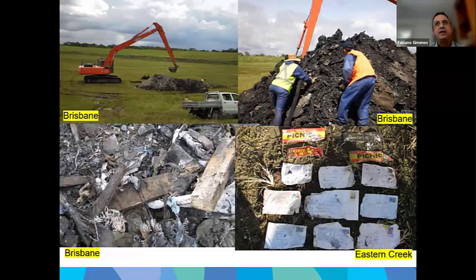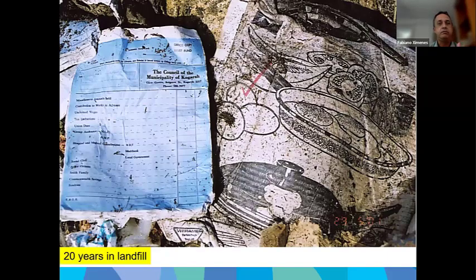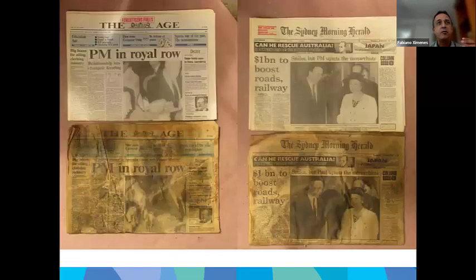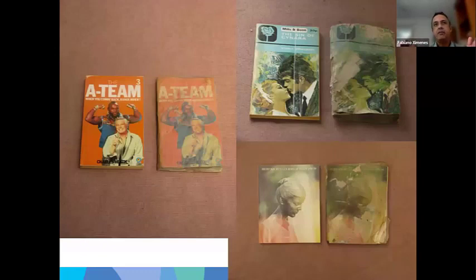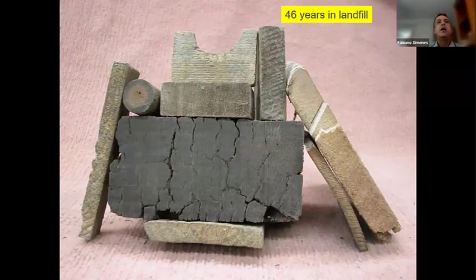It was done in both New South Wales and Queensland, in a range of different landfill types. Here are a few pictures of some of the products that we recovered after 20 years in landfill: cardboard and copy paper products, newspapers, books, different qualities of books. But the main point is that this picture illustrates the concept: you see a highly durable timber here in the middle, ironbark, and then a few different types of radiata pine products along the side. They were all 46 years in landfill, and there was no discernible difference in terms of decomposition.